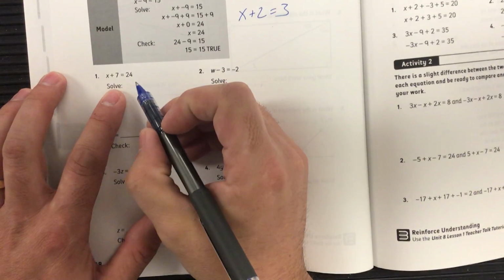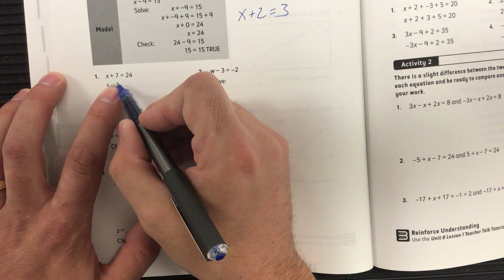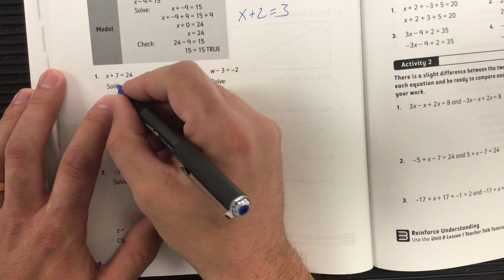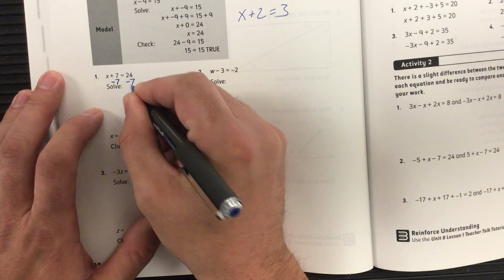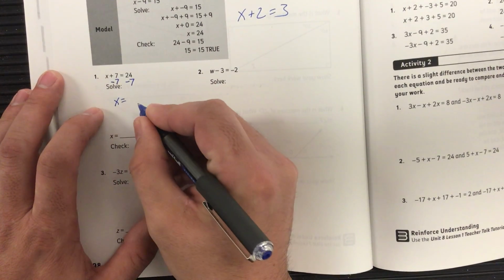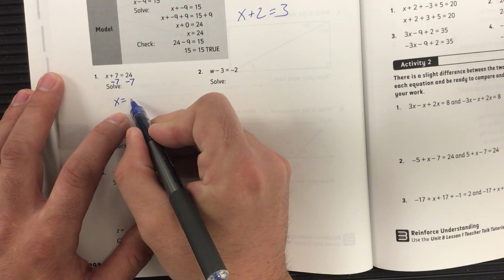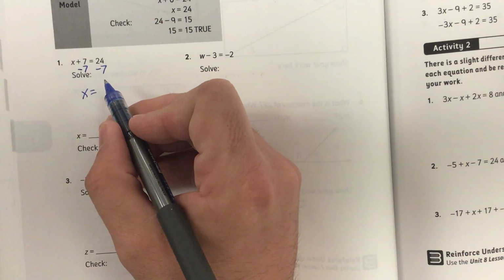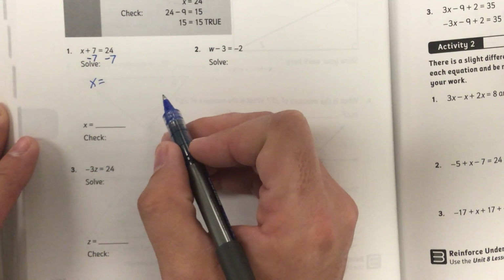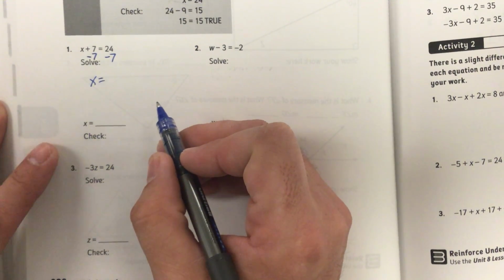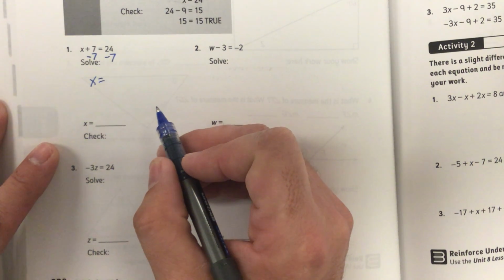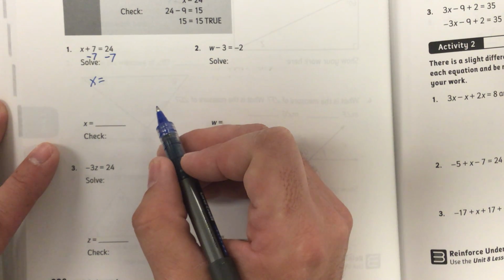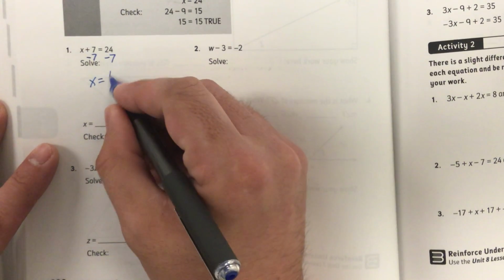So here, Madison, you see a plus 7. What's the opposite of a plus 7? Minus 7. And I get x equals 24 minus 7, which equals 17.